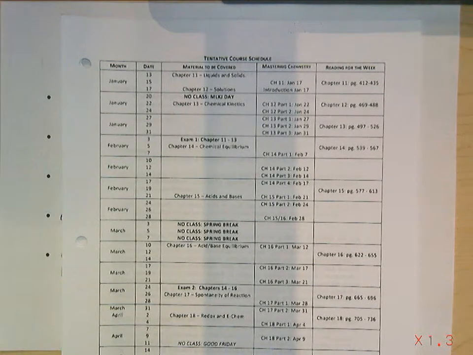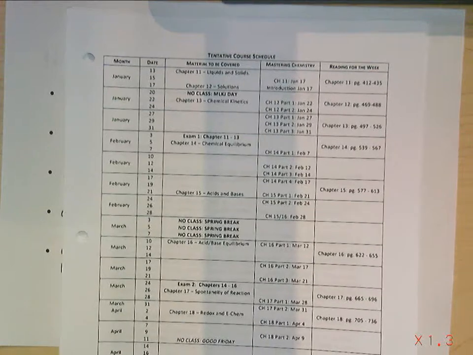I try to keep it to just one mistake in my syllabus every year. I think success this year. Usually there's 2 or 3, so that's not bad. Usually I get my office hours wrong or my phone number.